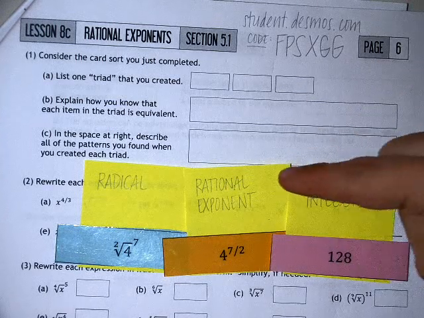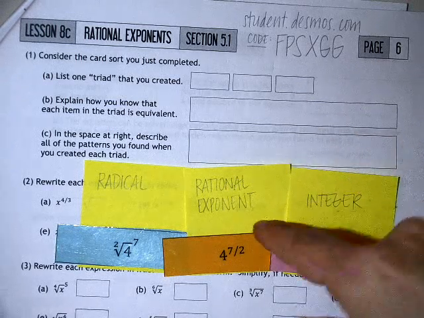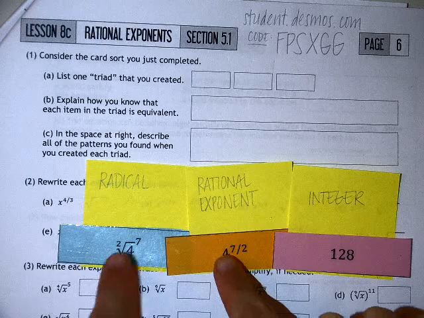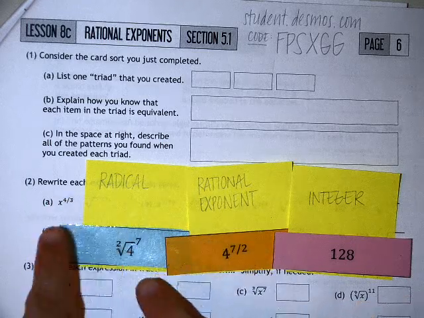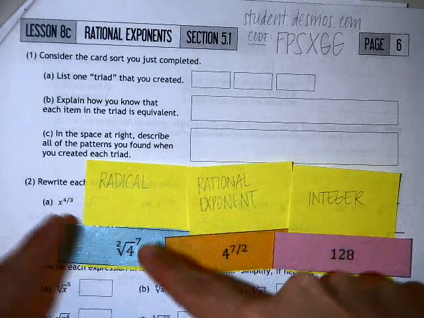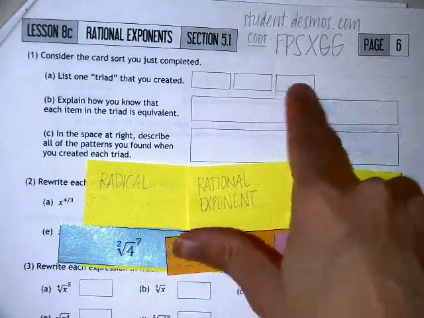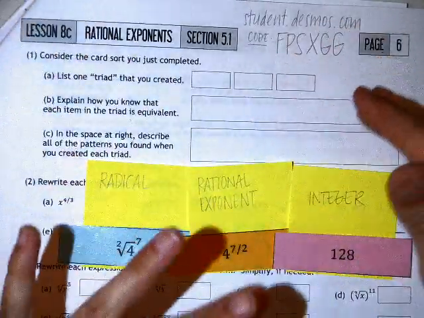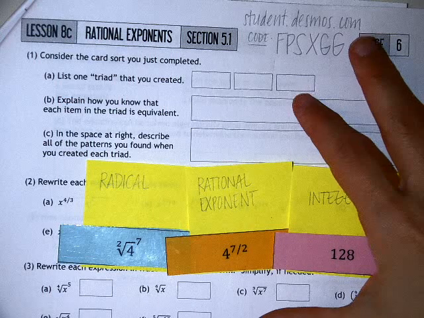Well, I did the rational exponent in the calculator. That told me the integer. And then I noticed that this card had a 4, a 2, and a 7 with the radical card that also had a 4, a 2, and a 7. So I figured out that those went together. You can put that in whatever words or diagrams or arrows or whatever expressions you want to.